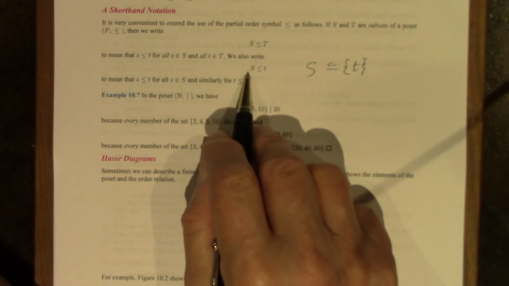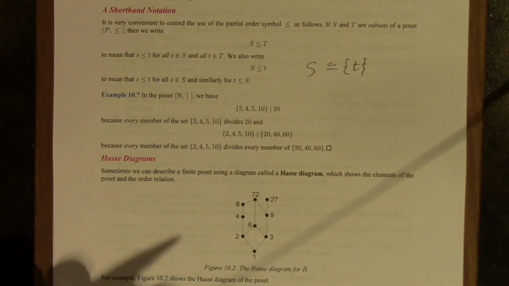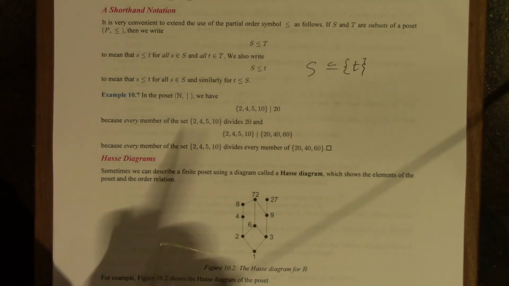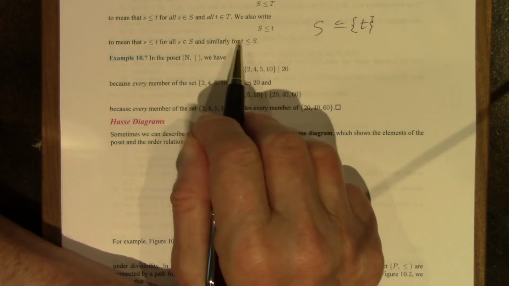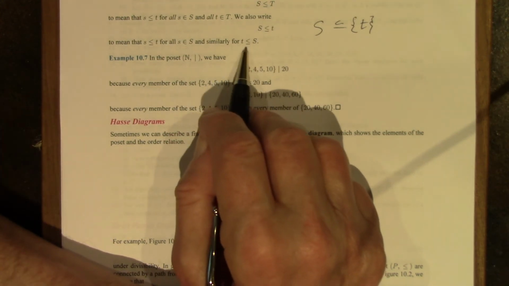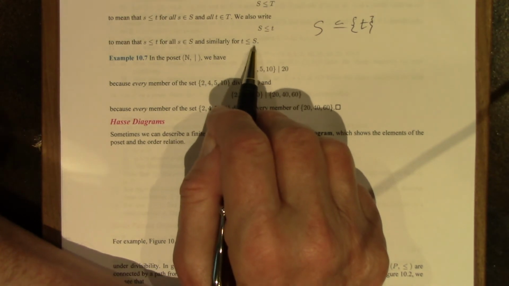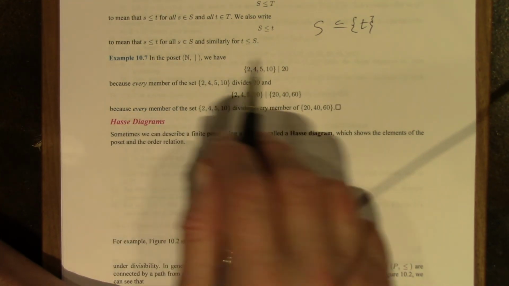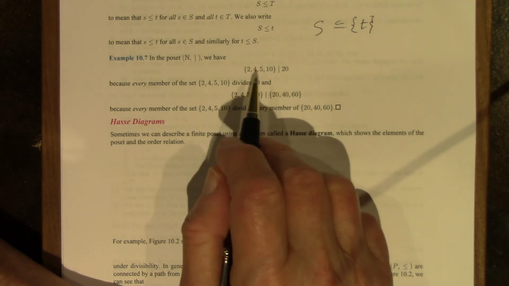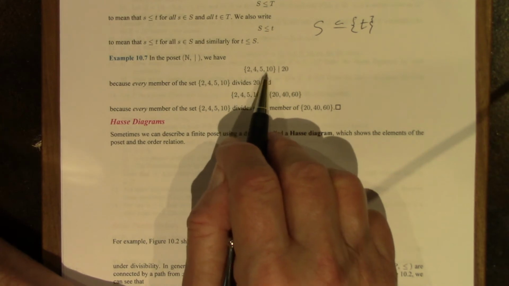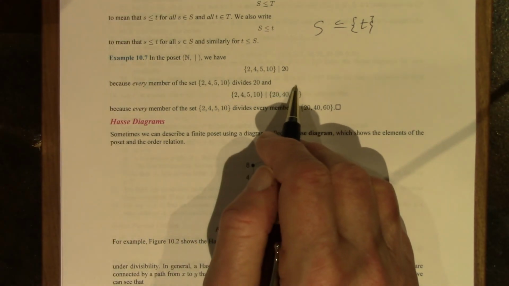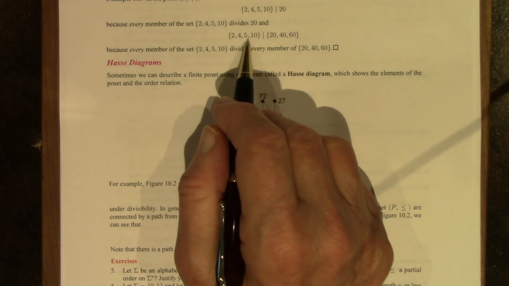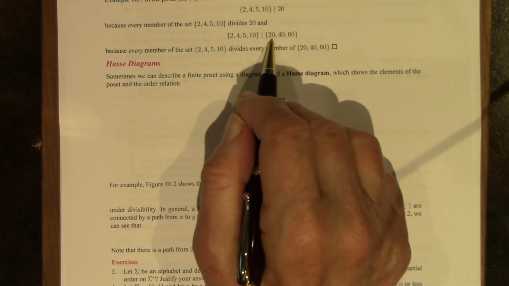And we also use this notation, which was really in place of this notation. So what this means is that every element of capital S is less than or equal to little t. And we'd have a similar notation here. Little t less than or equal to capital S means little t is less than or equal to every element in capital S. Example, in the poset of the natural numbers under divisibility, we could write this. And this simply means that every element in this set divides 20. It's a very convenient notation. And this is another example, meaning every element in this set divides every element in this set.